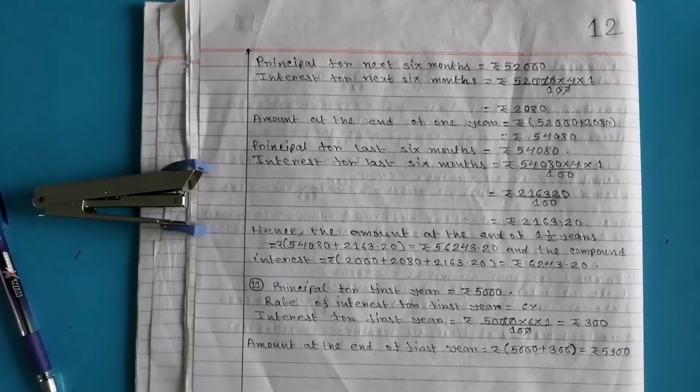Okay, read the question very carefully. Principal is given, time is given, 2 years, and the rates of interest for the two different years are different. For the first year, the rate of interest is 6%, and for the next year, the rate of interest is 8%. So you have to choose the rate of interest differently because it is given differently. In two separate years, you will find that.